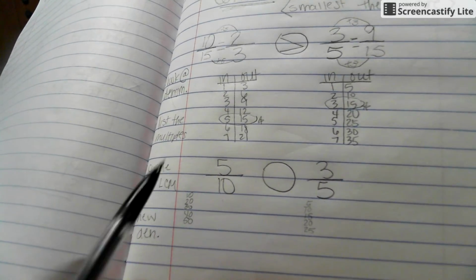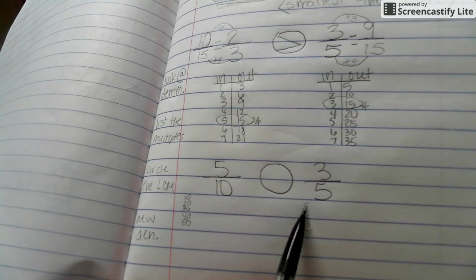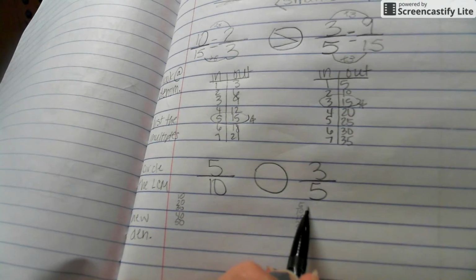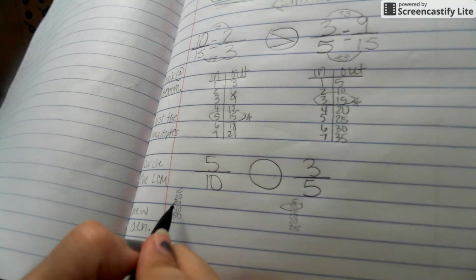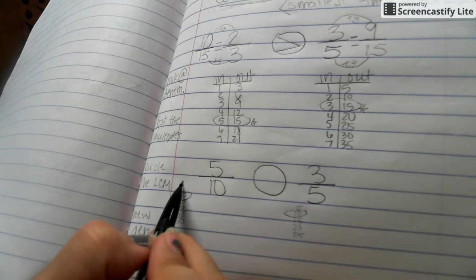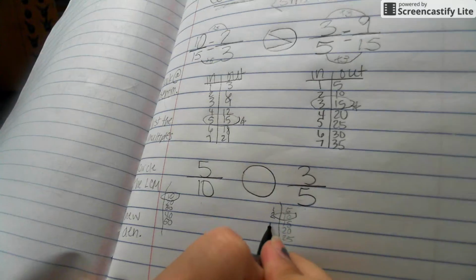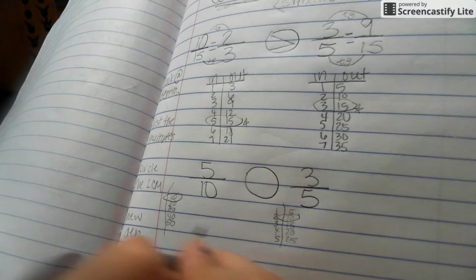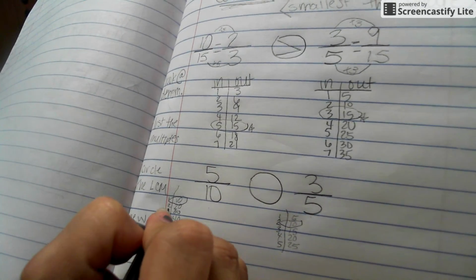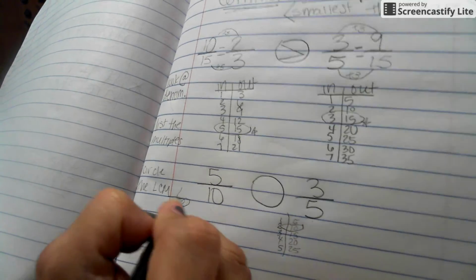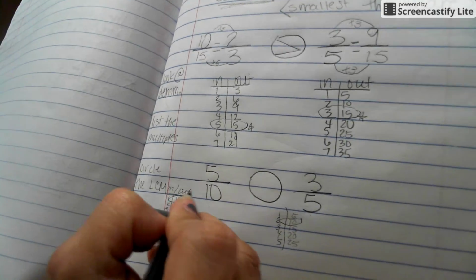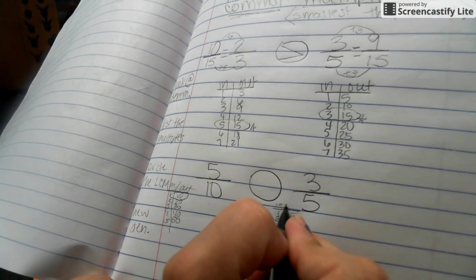Then I'm going to circle the smallest one they share. Well, they don't share 5. Ooh, I got a 10 right here. I got a 10 right here. Sorry, forgot my table. 2, 3, 4, 5. 1, 2, 3, 4, 5. I was in such a hurry.